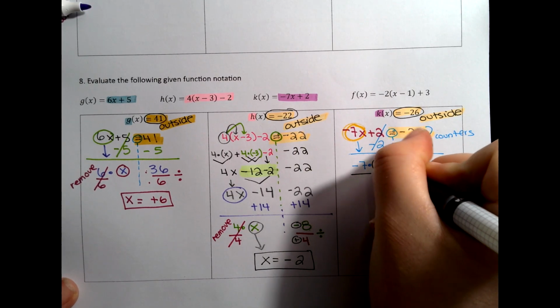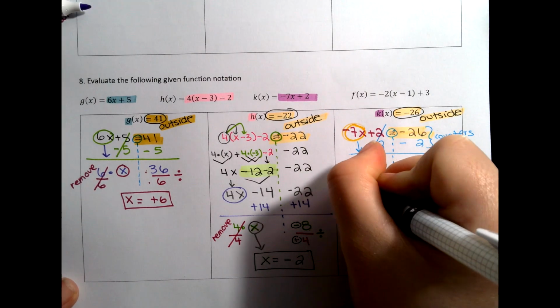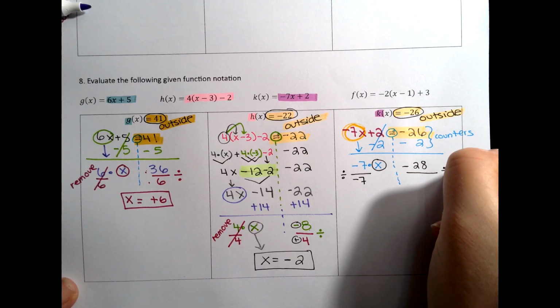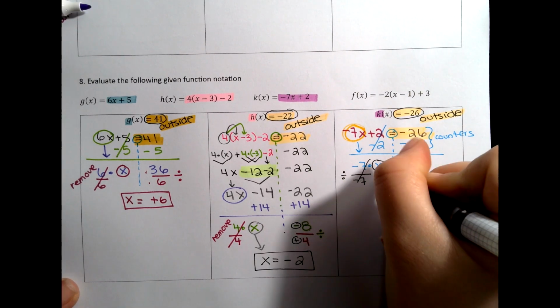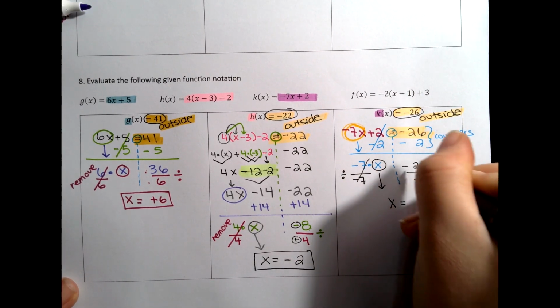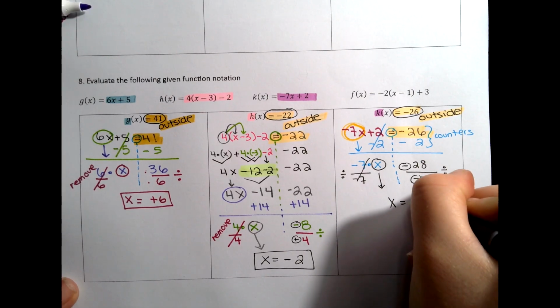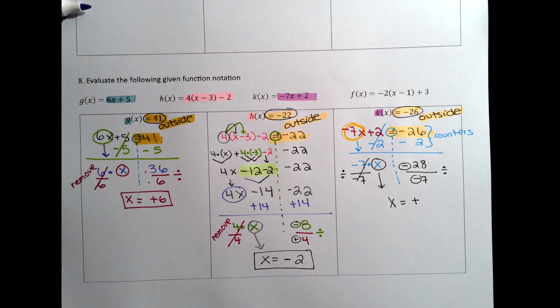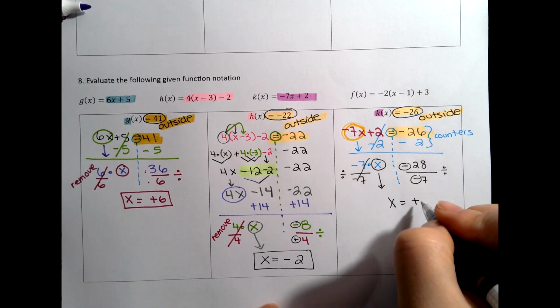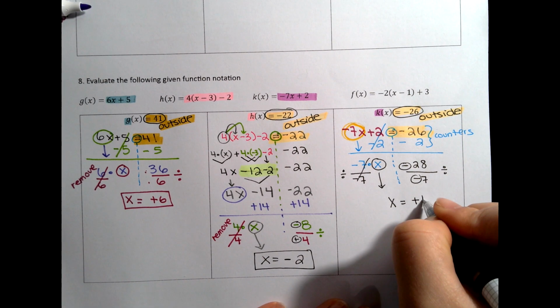Here, our goal is to get x by itself, so we are dividing by negative 7. Same or different? Same. Both are negative, giving us a positive answer. And 28 divided by 7 is 4.